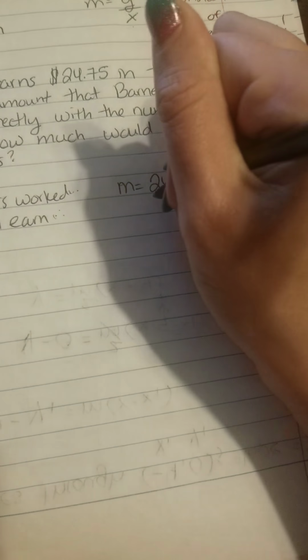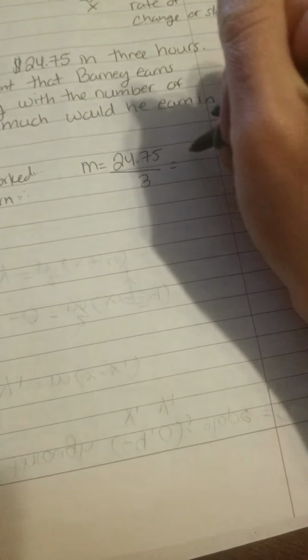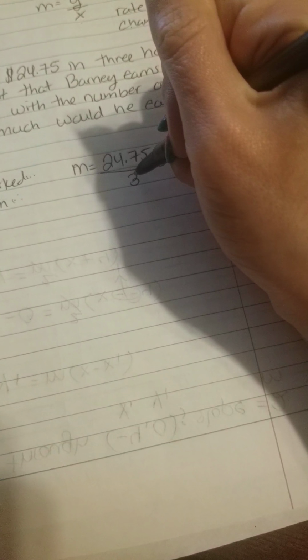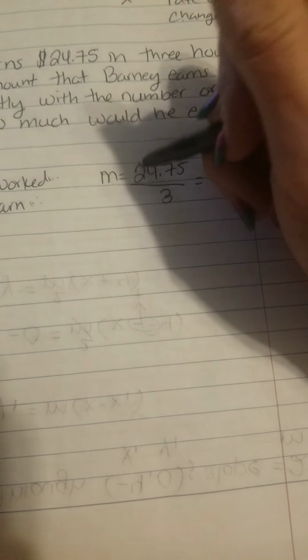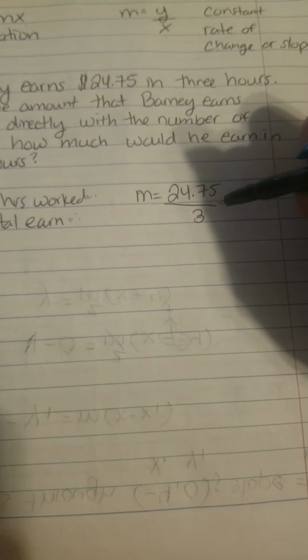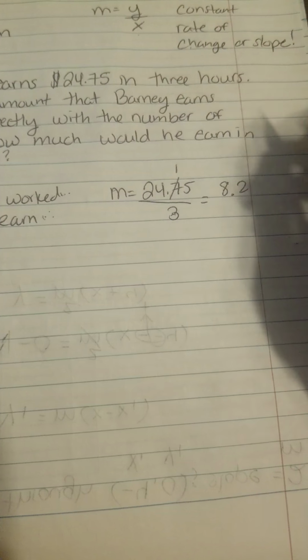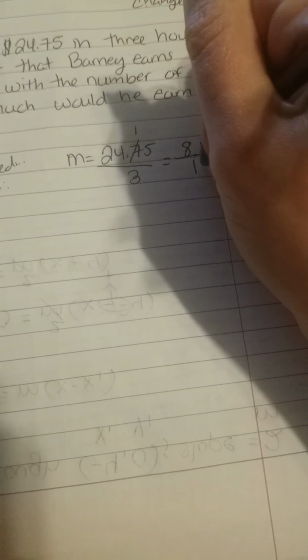$24.75 divided by 3 hours. So 3 goes into 24 8 times. Then 3 goes into 7 2 times. That leaves us with 1 left over. And 3 goes into 15 5 times. That makes it $8.25 per hour.